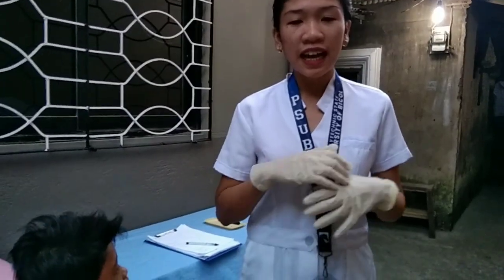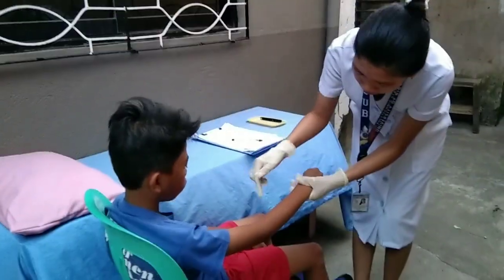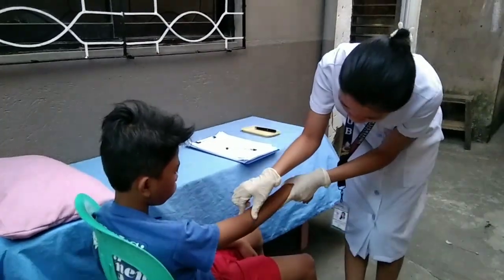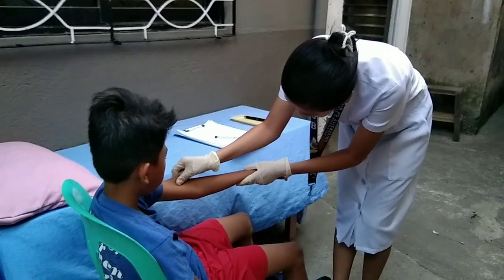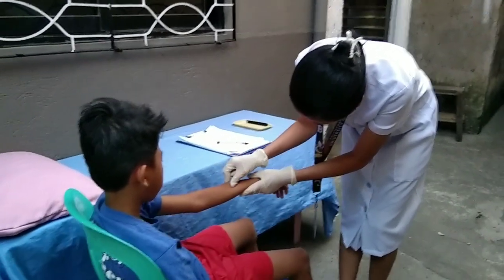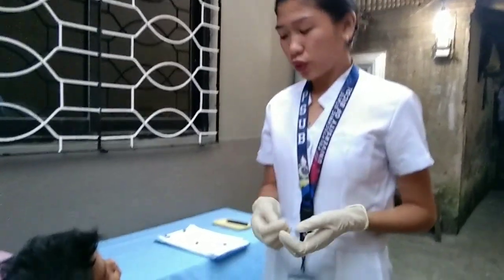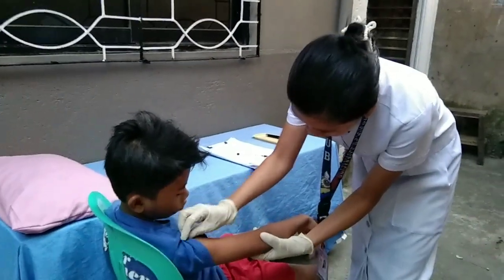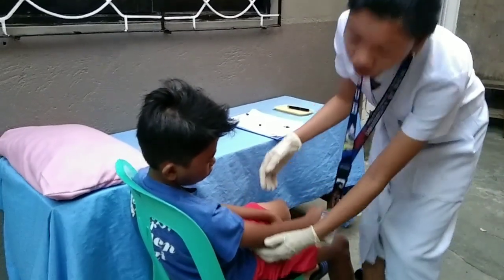So, next, palpate for the thickness of the skin by using my finger pads. Thickness of the skin. So, okay, thank you, sir. Next is palpate for mobility and turgor. Okay.